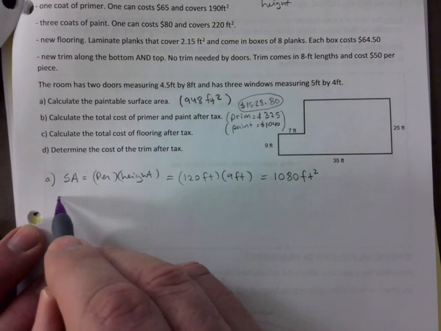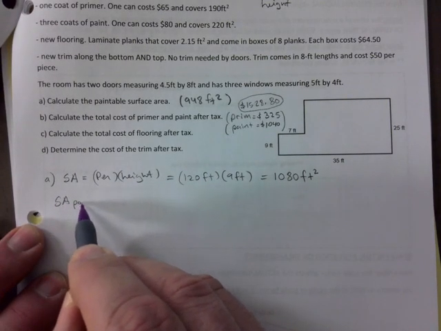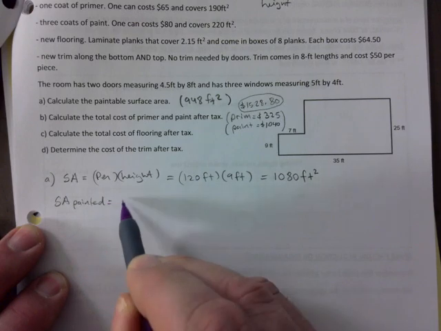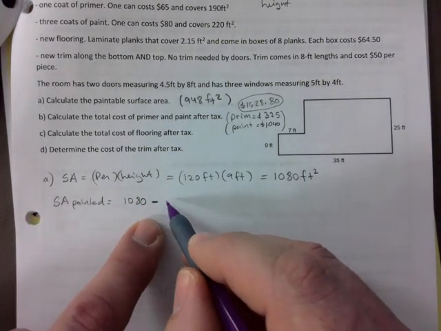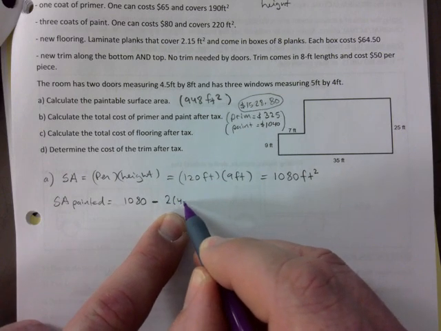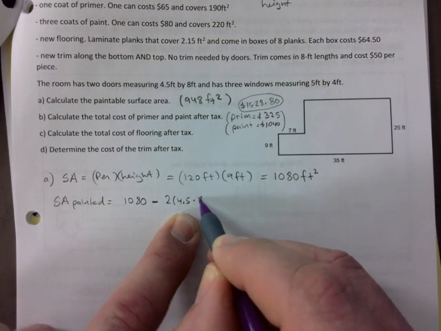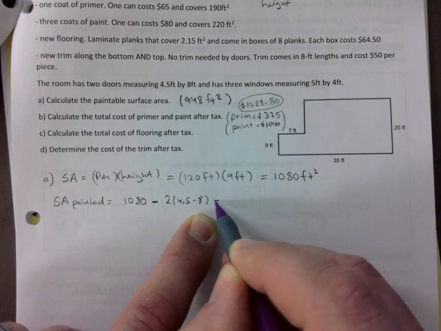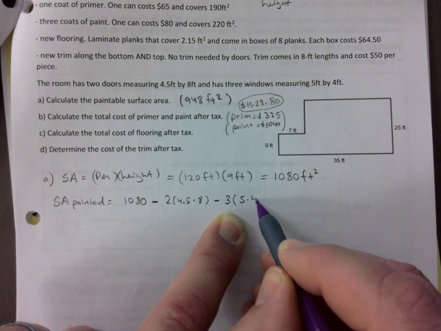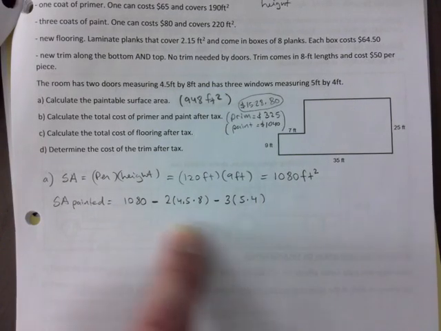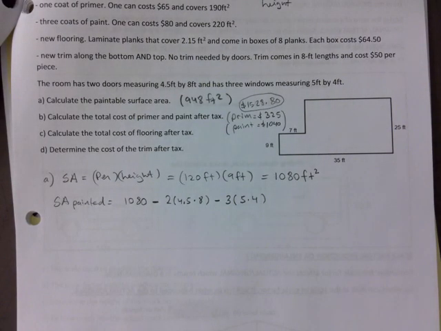And surface area to be painted, I would go 1,080 minus, for example, you have two doors. There are two doors that are 4.5 by 8, right? Then you go minus 3 windows that measure 5 by 4. And some of you might choose to do this in steps.